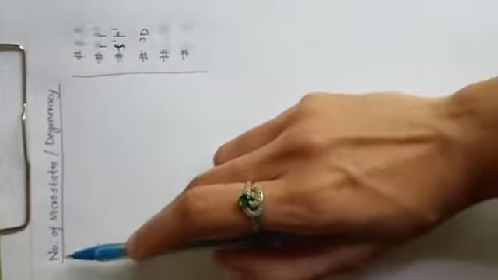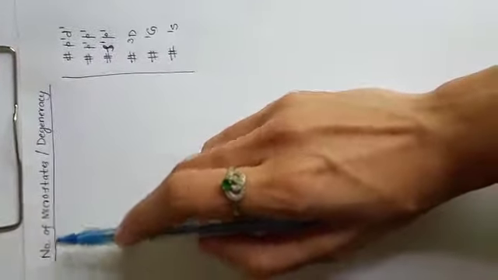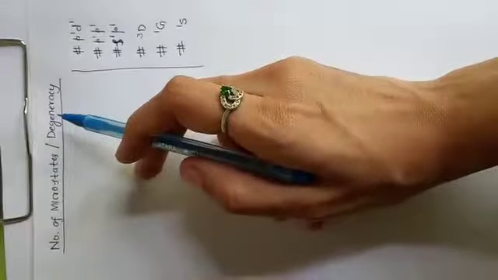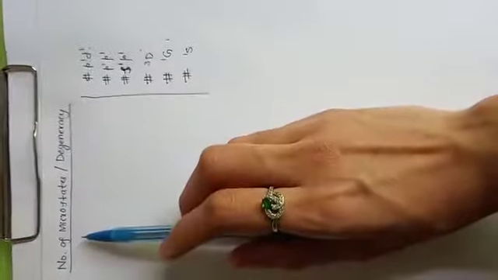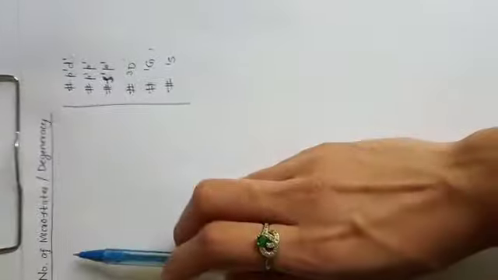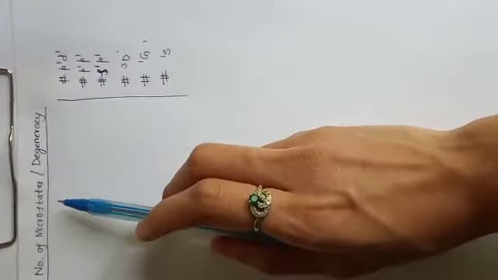Hey everyone, in this video let's learn how to find the number of microstates or degeneracy. Microstates is also called degeneracy. Let's find it for questions in which the electronic configuration is given and for those in which the term symbol is given. If the question contains an electronic configuration, we can find the number of microstates, and if it contains term symbols, then also we can calculate the number of microstates or degeneracy.